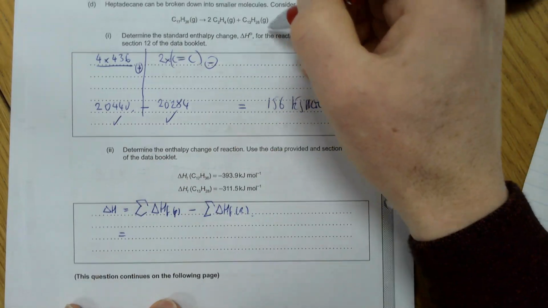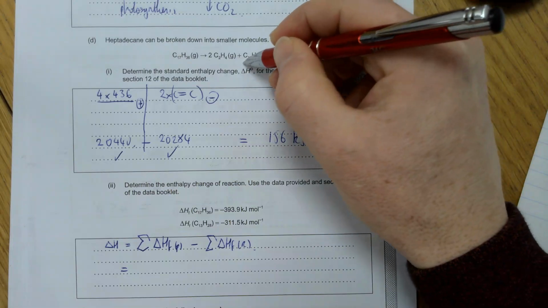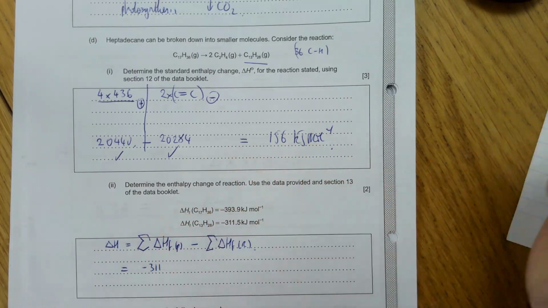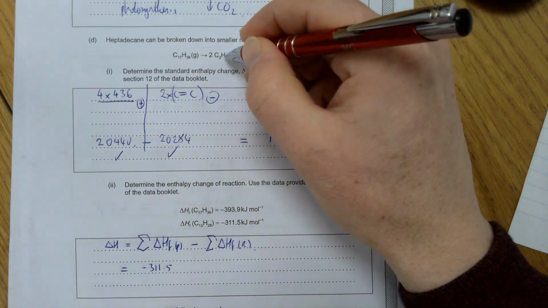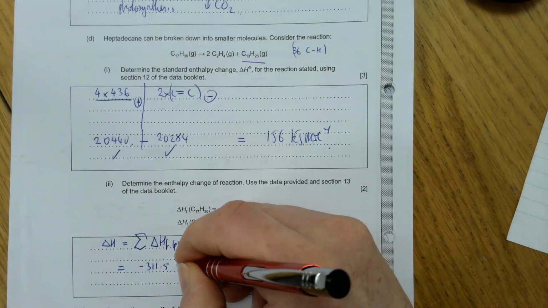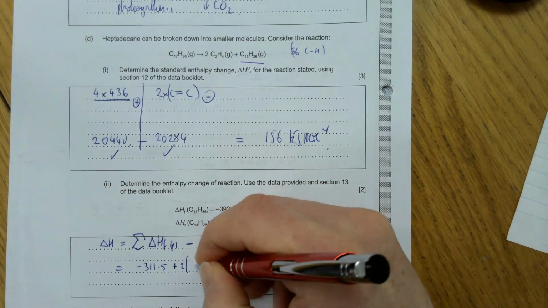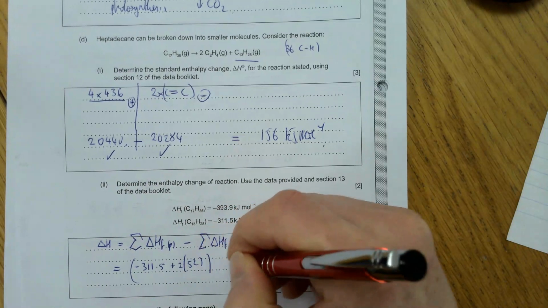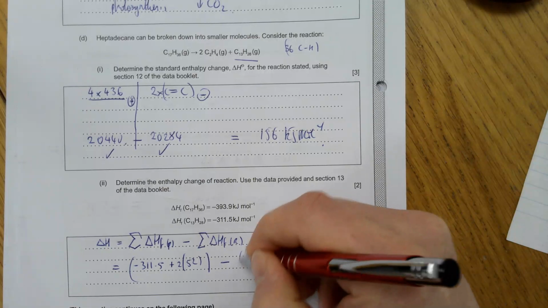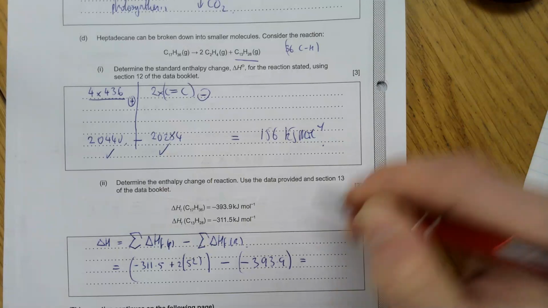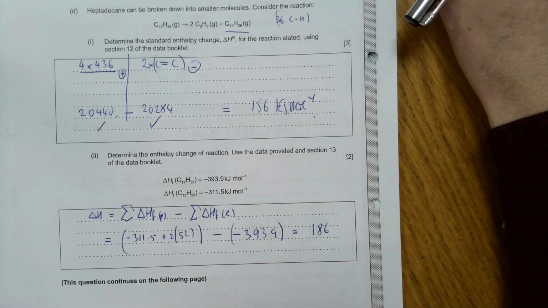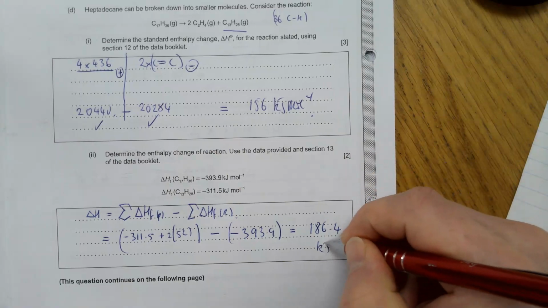The products are one lot of that stuff, which is this number here, and two lots of ethene, which we have to get from the data book, which is plus 52. But there are two of them. And then we take away the enthalpy change of formation of the reactants, and that, if I've done it right, comes to 186 or thereabouts. Just going to check the answer. 186.4 kilojoules per mole.